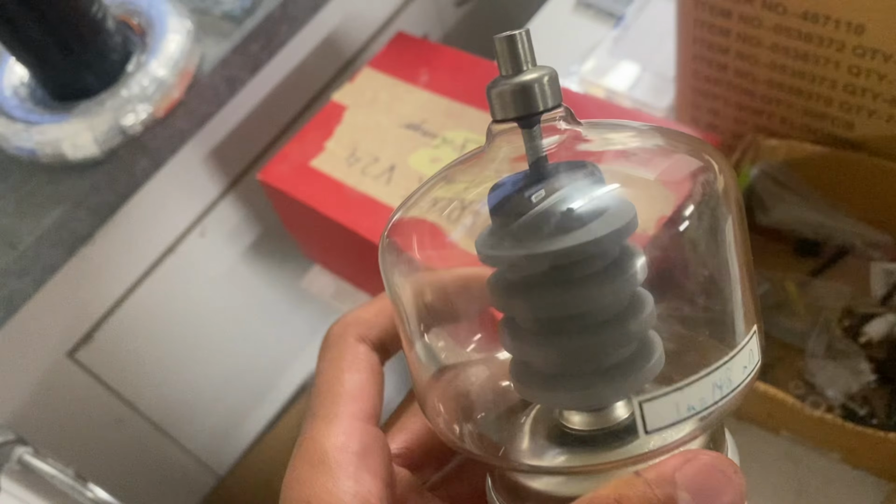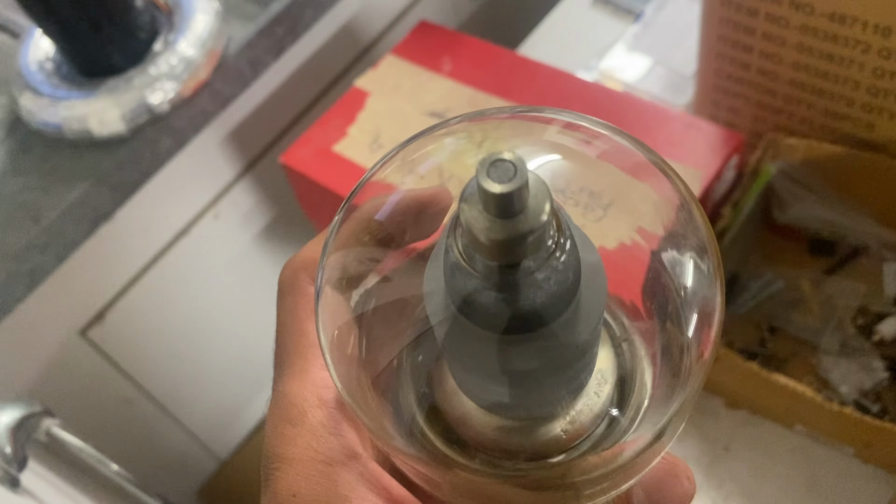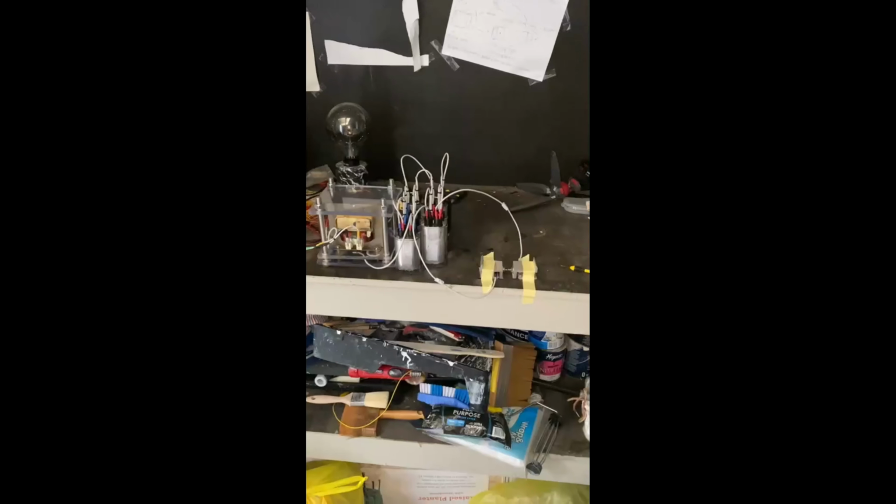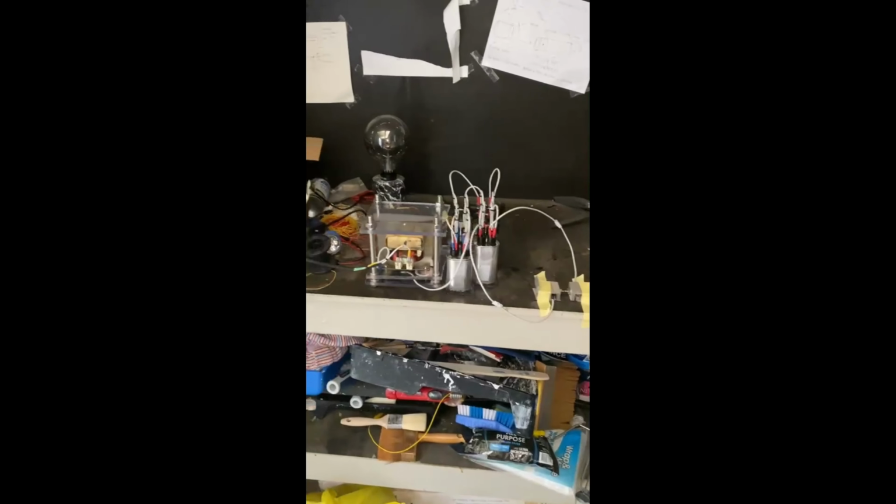Anyway, as you can see here, this is the vacuum tube. Basically what I just did here is a small mini version of an Armstrong oscillator, so I can build a more powerful one. And as you guys can see, this is some footage for my next video.